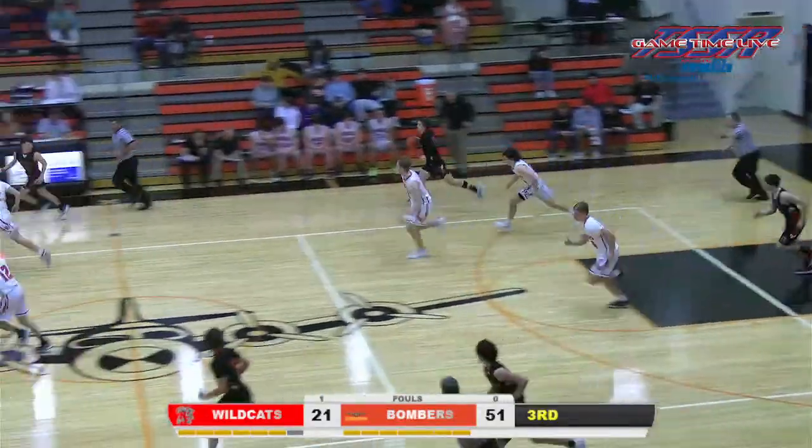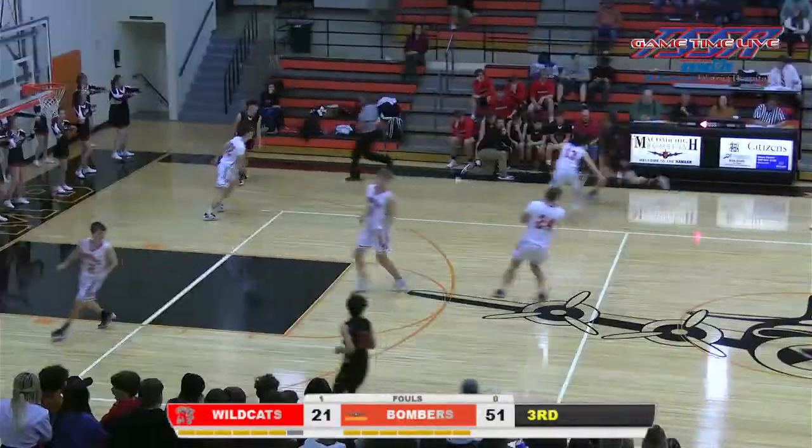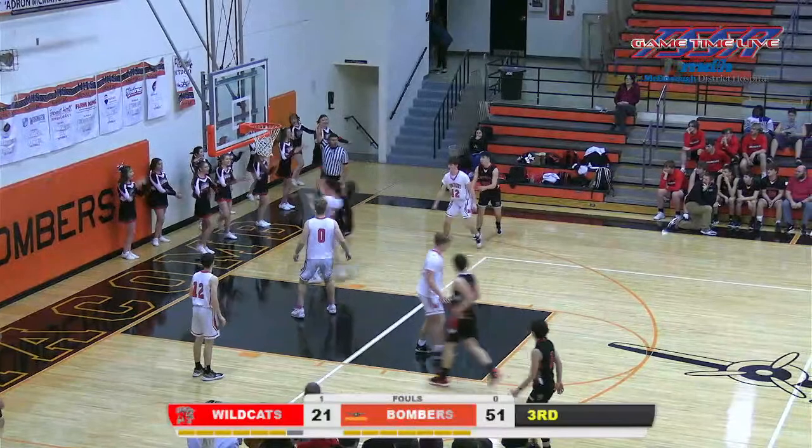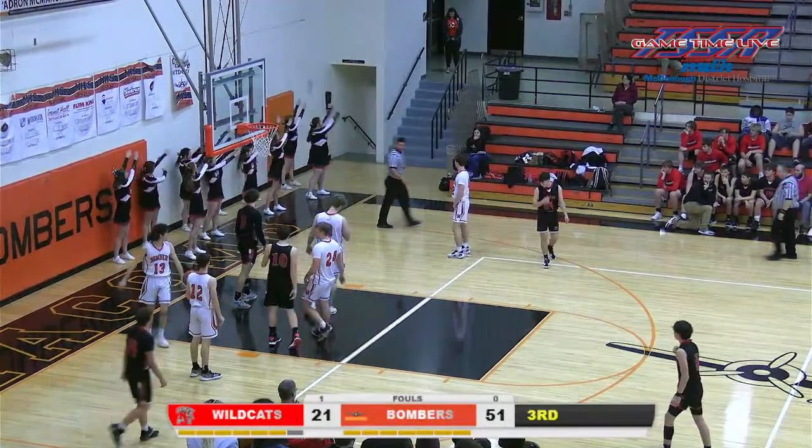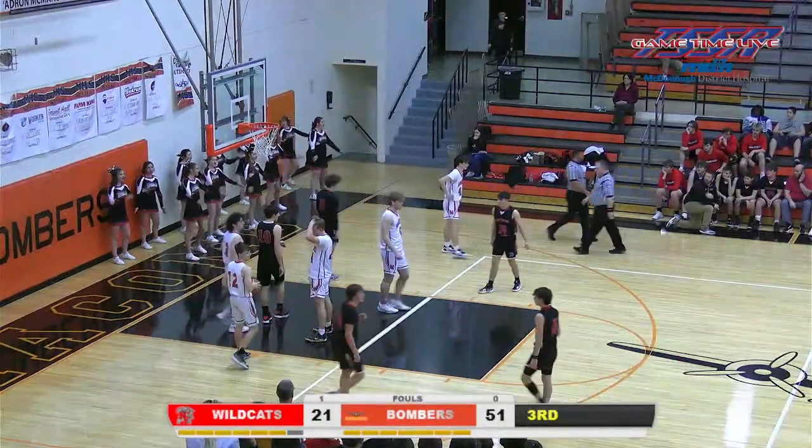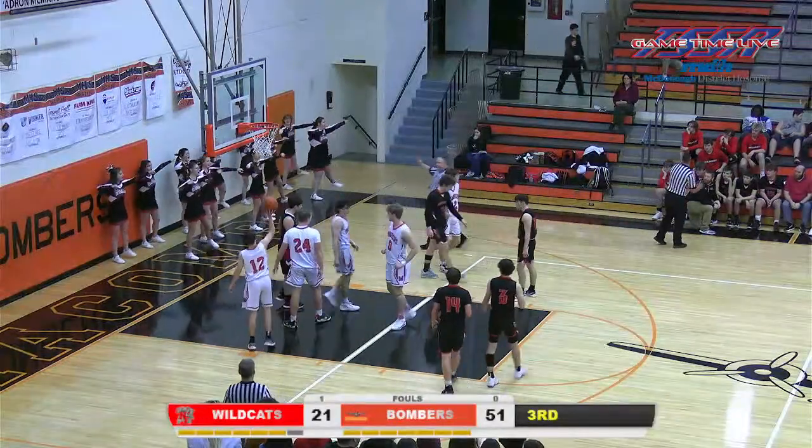Case shoots the right-hand post hook, can't get it to go. Weaver, big rebound underneath the basket. He looks to push it up for the Wildcats now. Drives past Allen, and they're going to call a foul on the floor. I believe that's going to go on Langdon Allen.